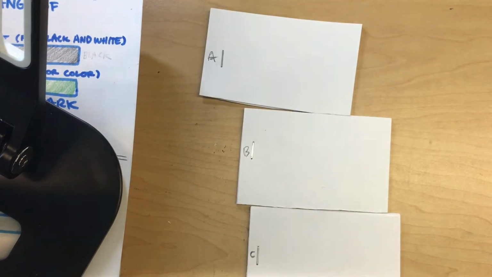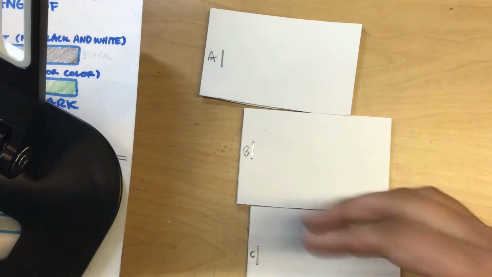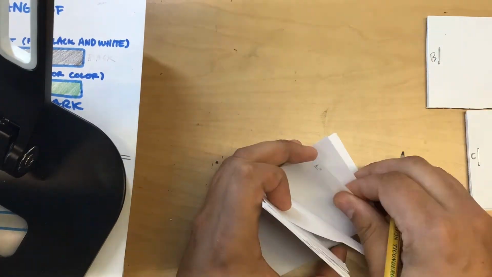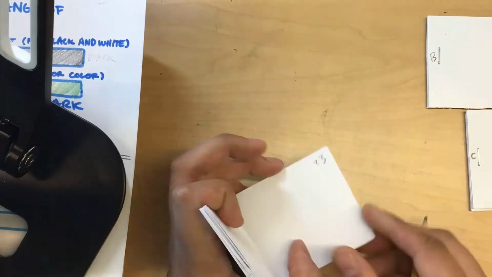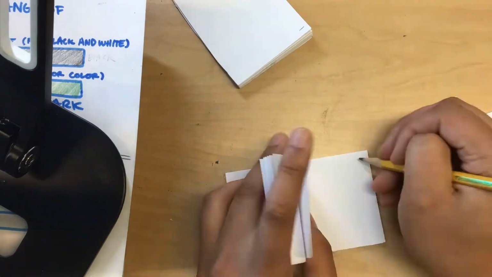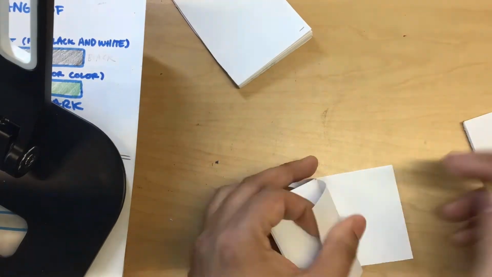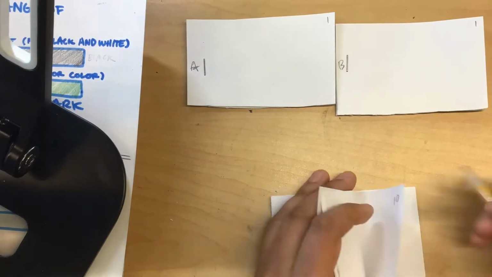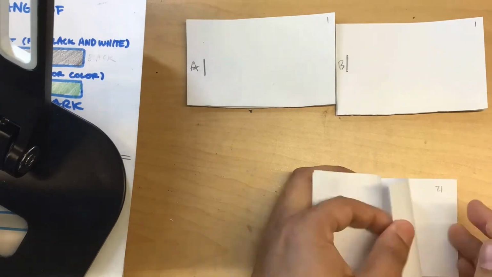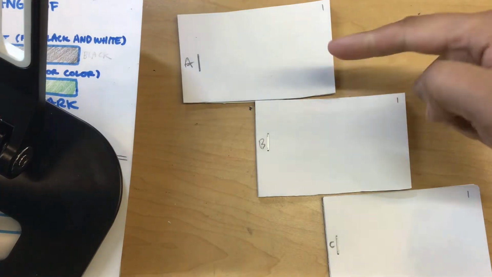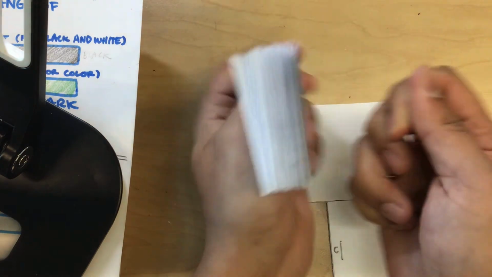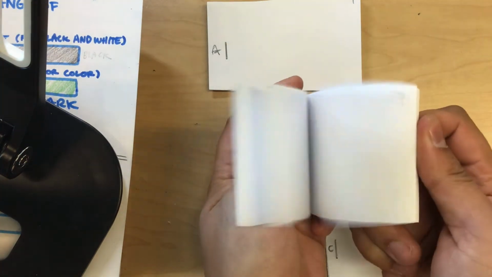I'll go into time lapse, you do yours, and then hopefully we'll meet up on the other side of the video. All set. As we number our pages, make sure you number every single page 1 through 24. If you don't have a staple in them, just number them 1 through 24 and then go to 25, 26, 27, and so on in that order so that they're all in order, and if they get out of place, you can put them back in the right place. So we have A, B, and C all numbered from 1 to 24 on each one.